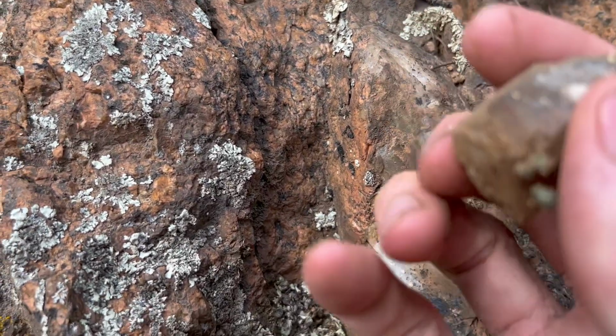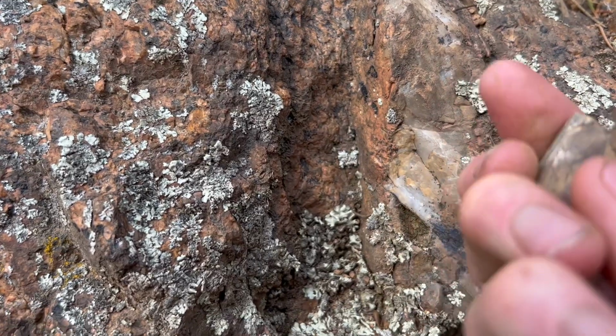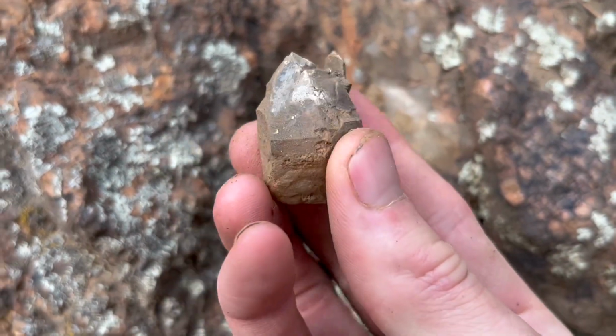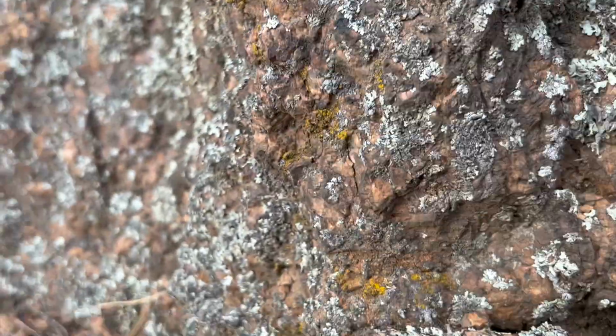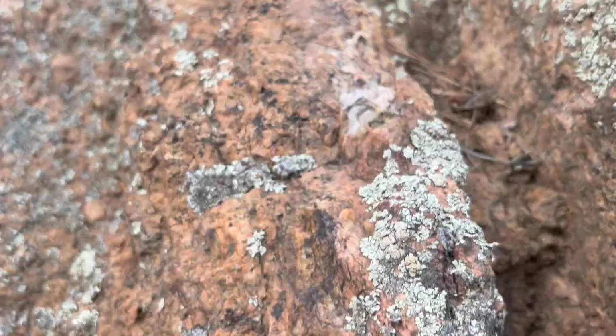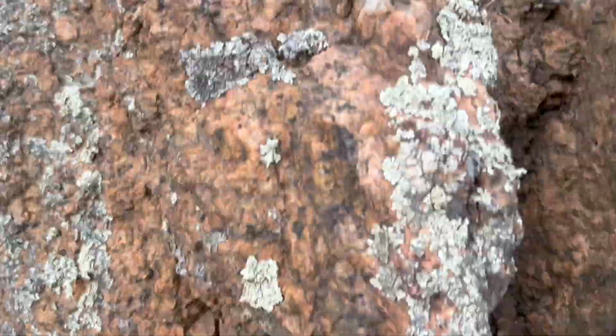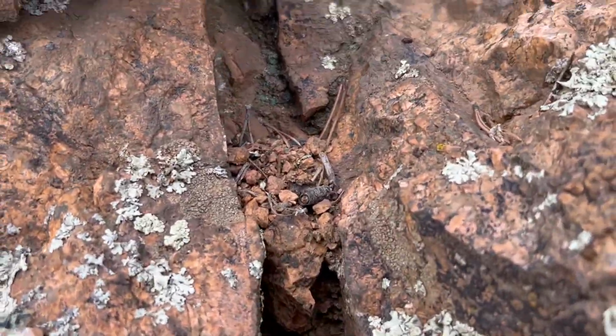I just pulled it out. This is the first time anyone's seen it. I haven't even played around in here. That's a crystal. Oh my goodness. Yeah, so I guess they came from right there, but we want to be thorough, so let's go up a bit.